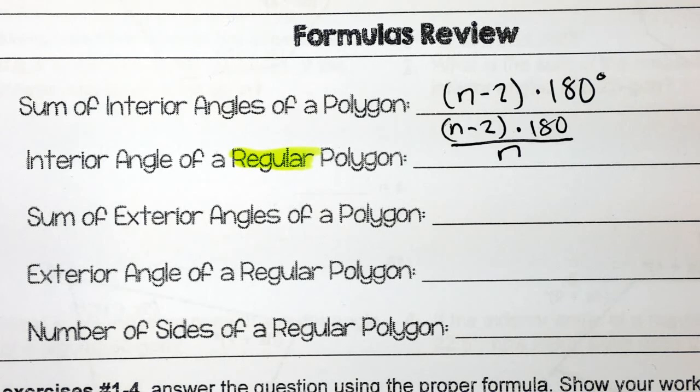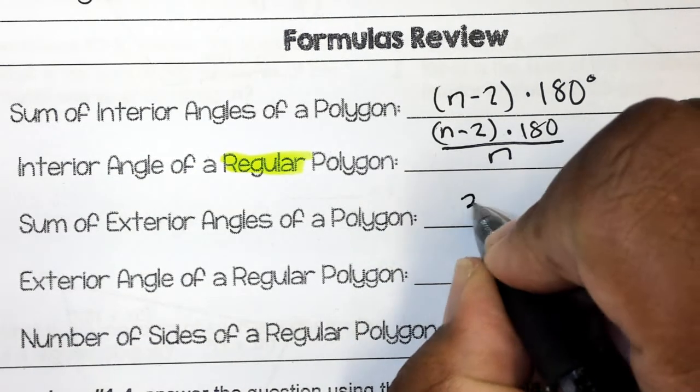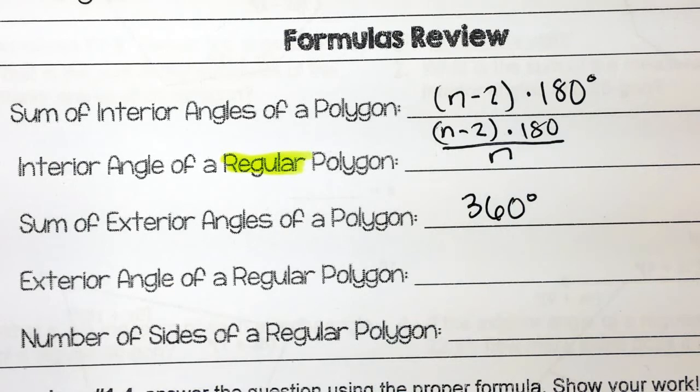And then the third one, not necessarily a formula, just something I needed you to remember. Let's see if you remembered it. Shaylee, what's the sum of the exterior angles of a polygon? Yeah, what's the sum of the exterior angles of a polygon? Just you overthinking. There ain't even a formula. Go ahead, Sharonica. 360. The sum of the exterior angles of a polygon is 360 degrees.